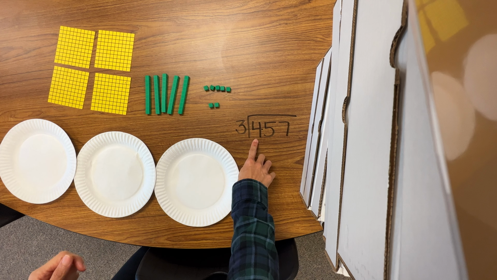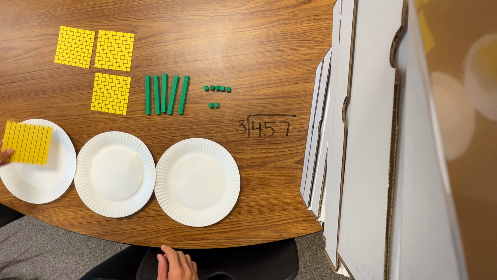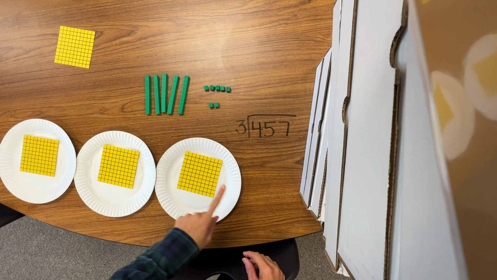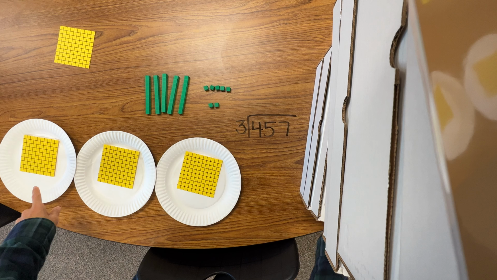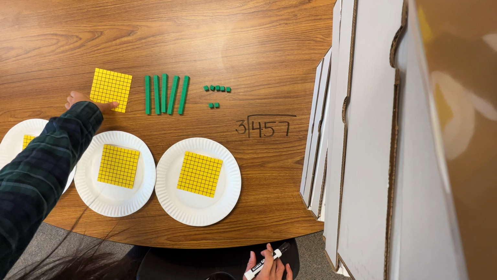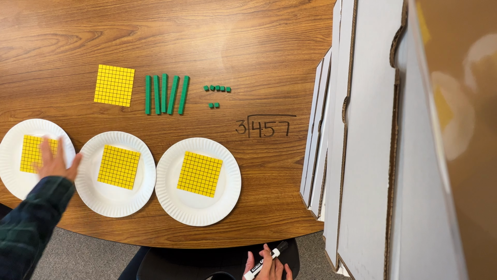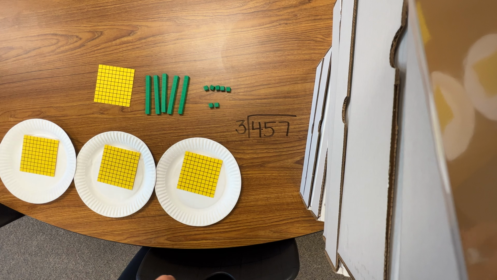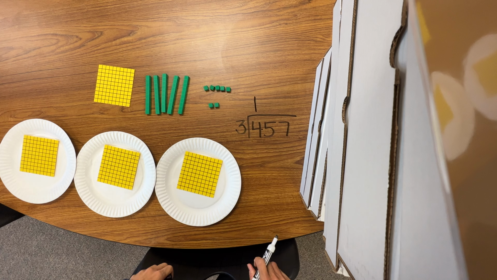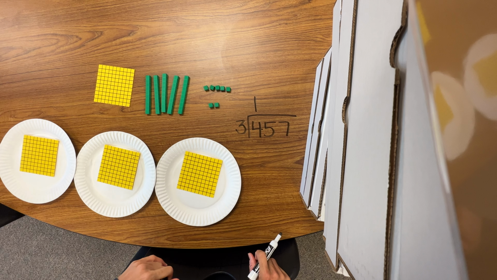All right, we've got 4 hundreds. How can we divide that equally into 3 parts? Let's physically do it. 1, 1, 1. Okay, remember the rule, every plate has to have the exact same amount. So we need to stop here because this cannot be further split equally into 3 parts. So we'll decide what to do with that in a second. I now have 100. How many do I have in each plate? I have 100. So in the algorithm, this 1 represents how many are in each group.